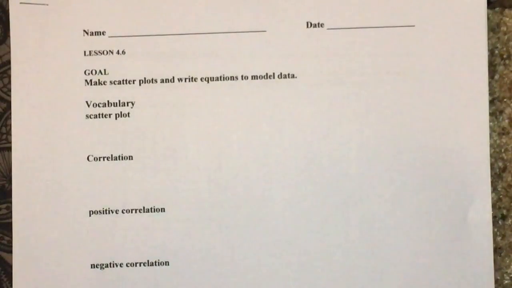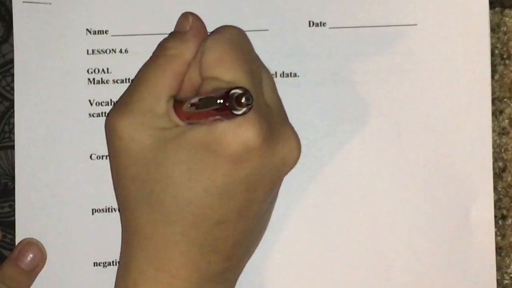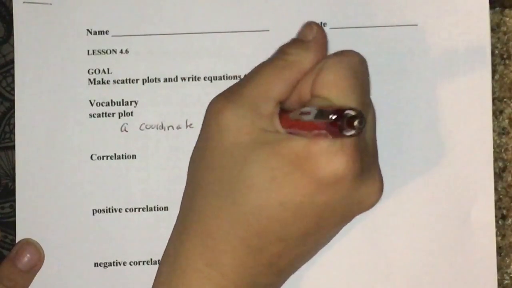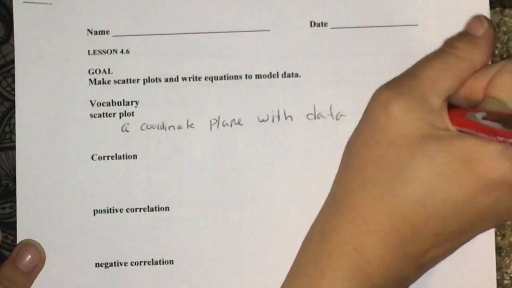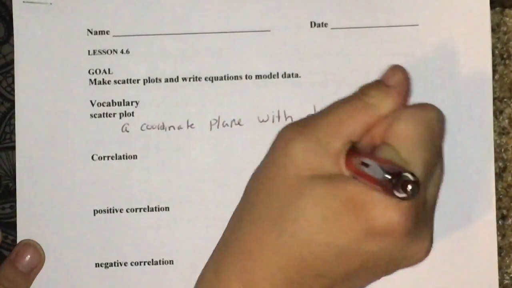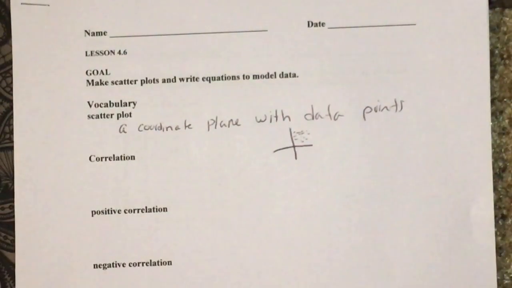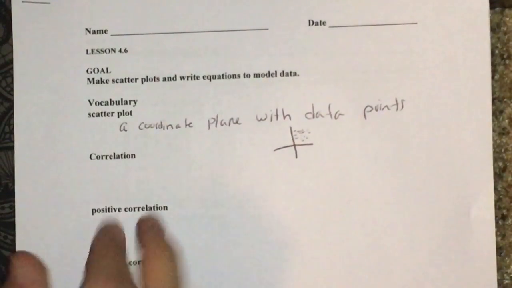Okay, moving on to lesson 4.6. We're going to talk about scatter plots and writing equations for scatter plots. So a scatter plot is basically a coordinate plane with data points on it. So for example, it might look something like a bunch of dots, okay? Just data that is being plotted as dots.